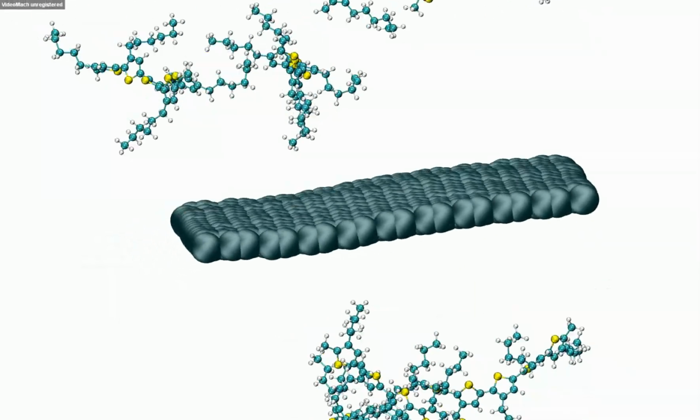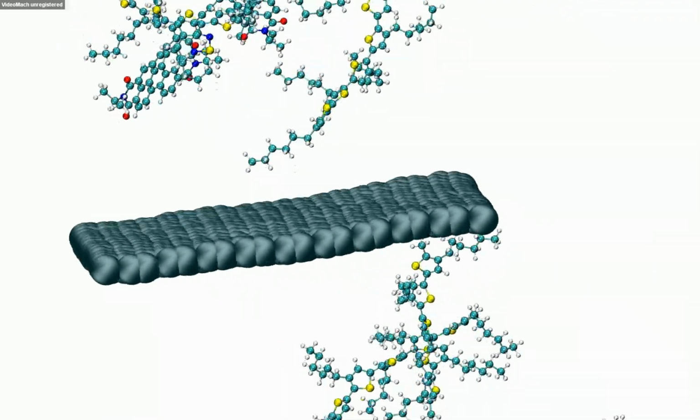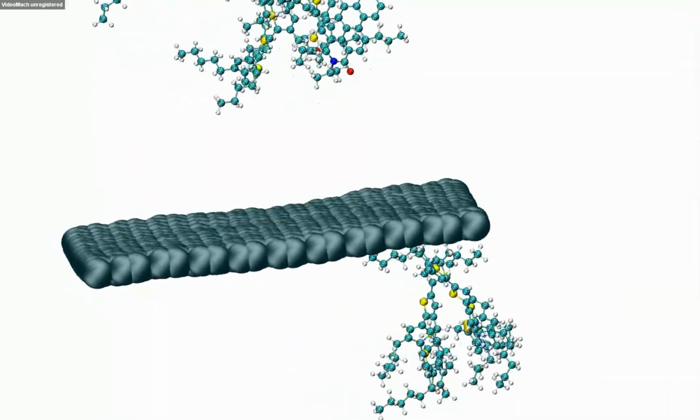This simulation gives us an idea of how a solution of organic molecules can form a thin film with a specific distribution, influenced by all the components of the system.